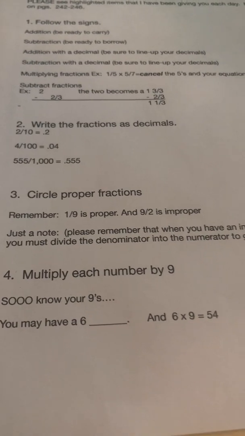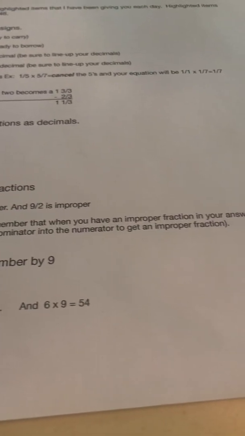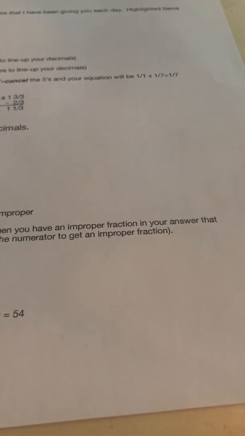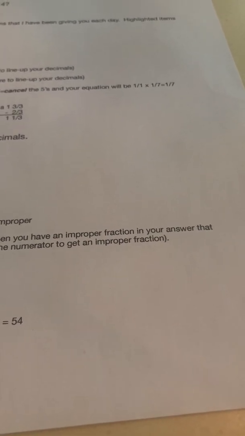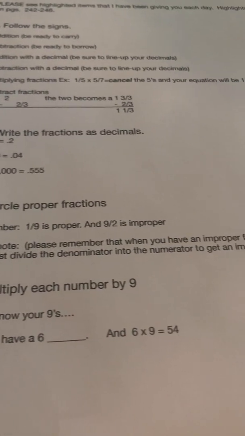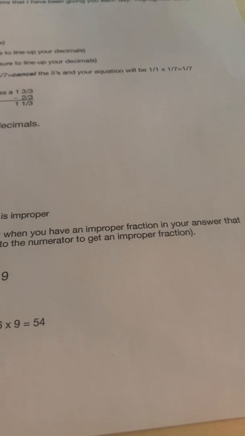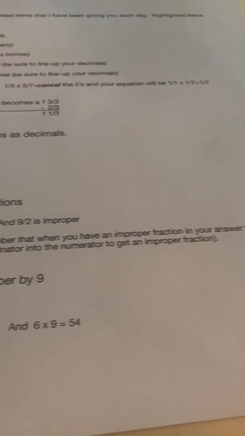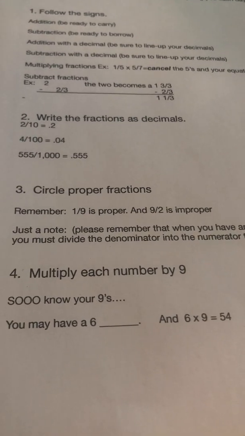Just remember, please remember that when you have an improper fraction in your answer, like whenever you're multiplying fractions, okay? You must divide the denominator into the numerator to get a mixed number. Actually, I think I wrote the wrong thing right there.